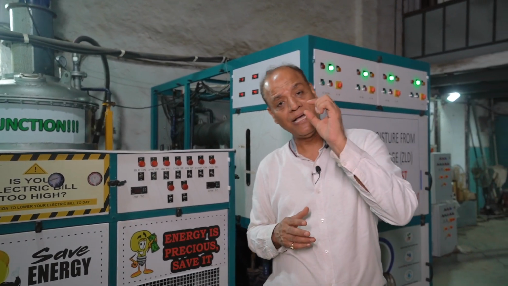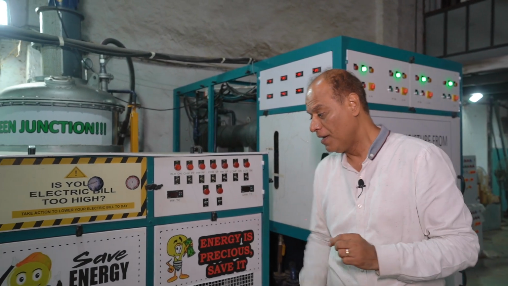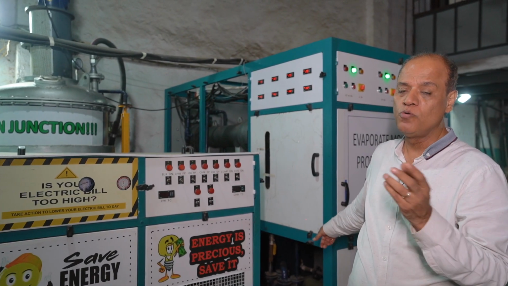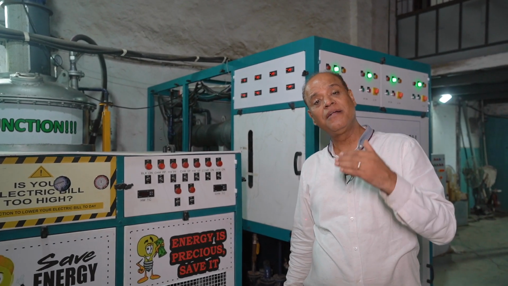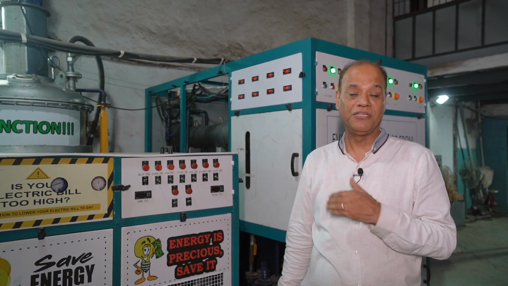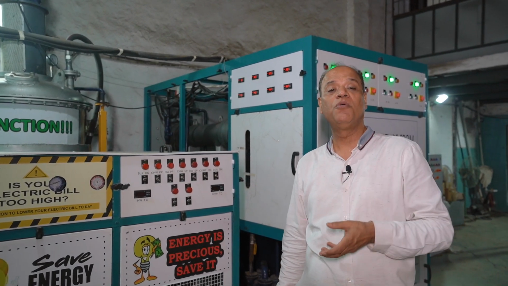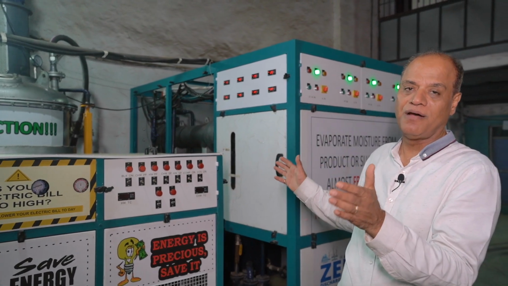So against 22.5 kW of steam consumption, we are using only 2.5 kilowatt of power. So you get about 95% power saving. This means we are able to save almost about 20 kW of power just for 100 kgs per hour evaporation.